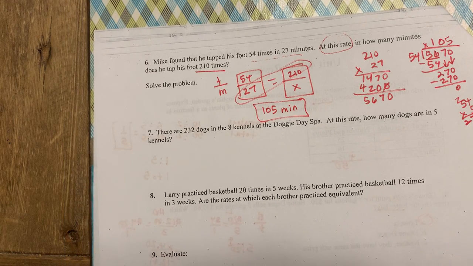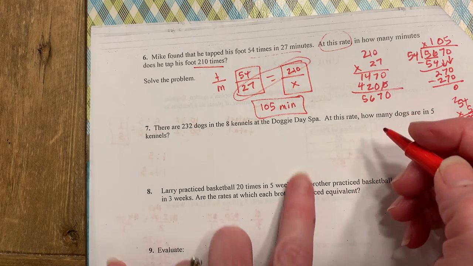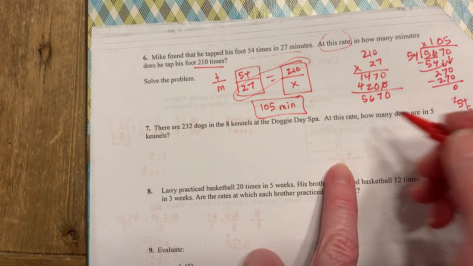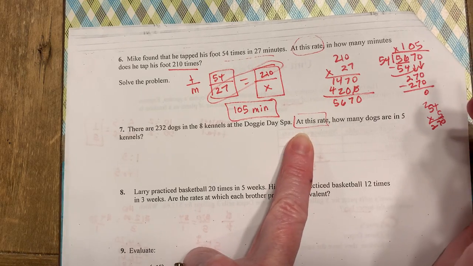All right, on 7, it says there are 232 dogs in the 8 kennels at Doggy Day Spa. At this rate, how many dogs are in 5 kennels? All right, so this one, they just want you to solve the whole thing. They didn't break it into 3 parts like they did in the other one. But "at this rate" is kind of your clue that this can be solved with a proportion.